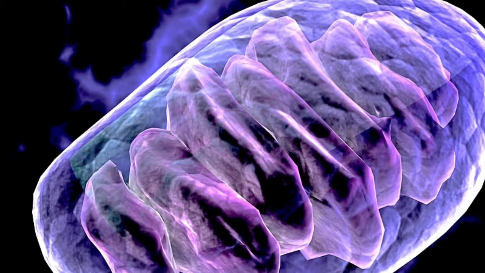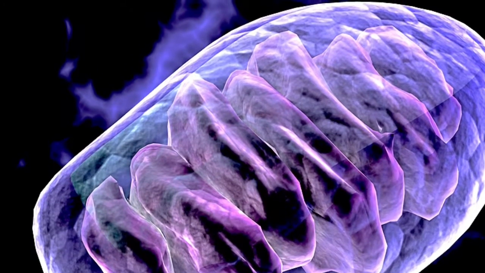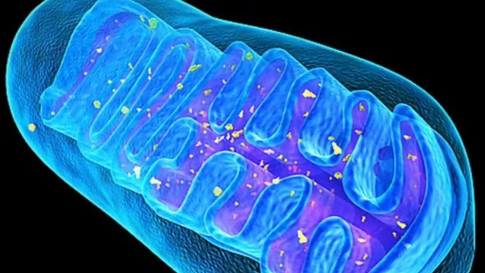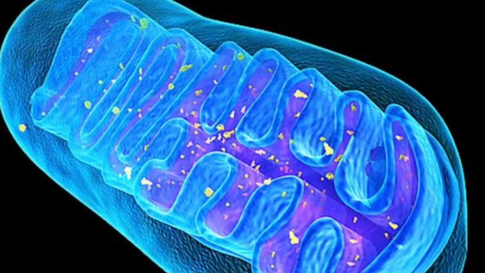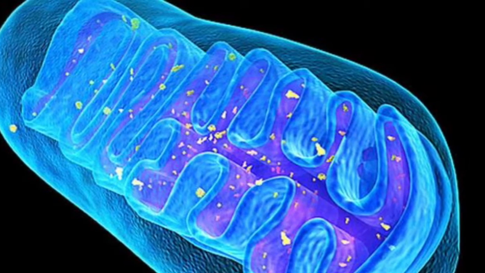Some cells have a single large mitochondrion. However, most cells have hundreds or even thousands of mitochondria. This number correlates with the cell's metabolic activity.